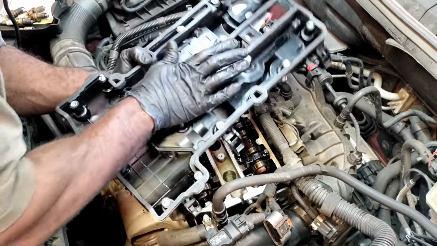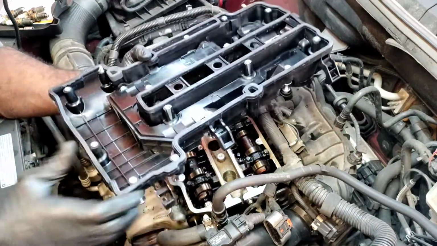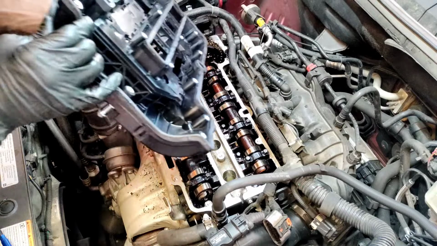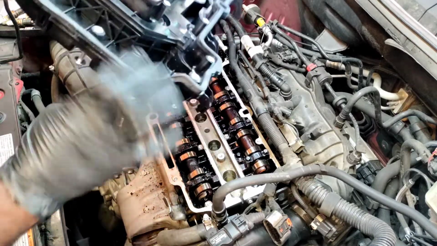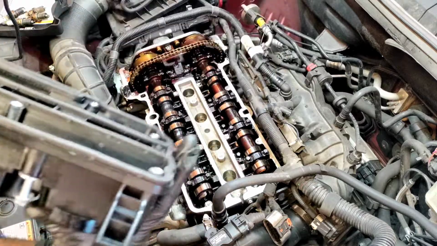Sometimes what I'll do is put it on a flat surface, push down on the valve cover, and then install it. I know it's flat then. See, like that. And this one has my name written on it for straight up disaster.